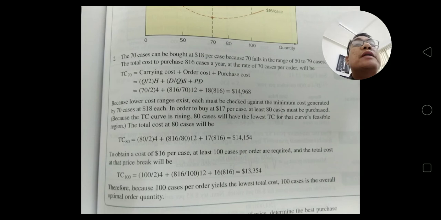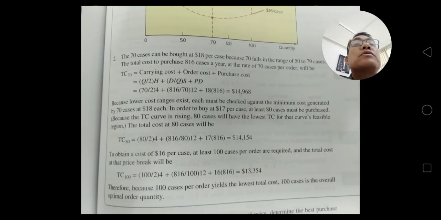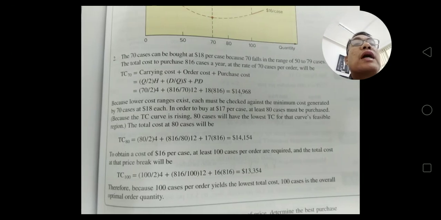18, tama ba ako? Tama, 18. Tingnan nyo yung 70, 70 cases can be bought at 18 per case. How did we know that it's 18 per case? Usually, binibigay sa problem. Tama. Kung 70 yung sagot, 70 falls under 50 to 79 range. And the price is at 18. So, yun ang gagamitin natin doon. Kaya ginamit natin ang 18 times 816 cases. Okay?